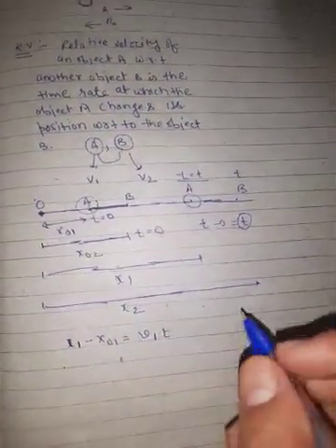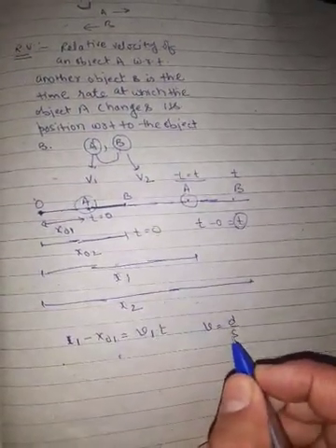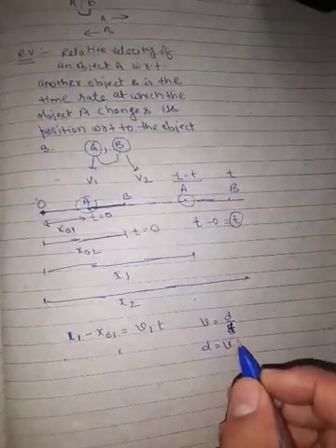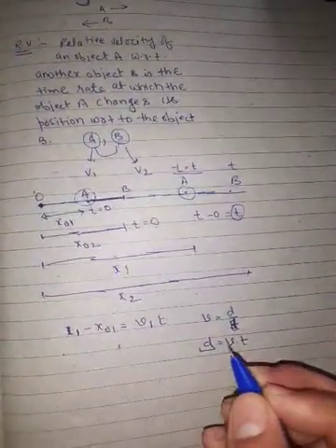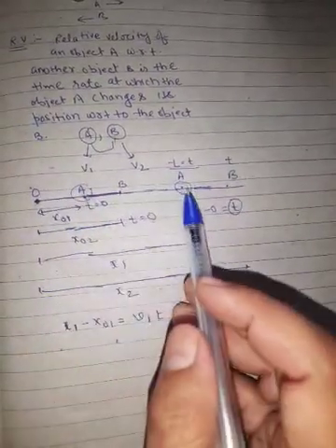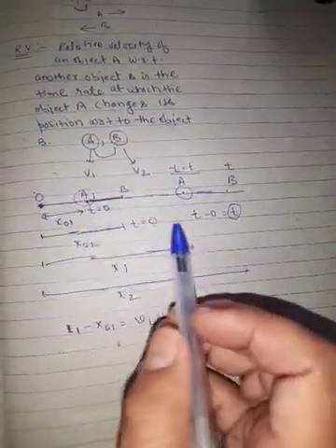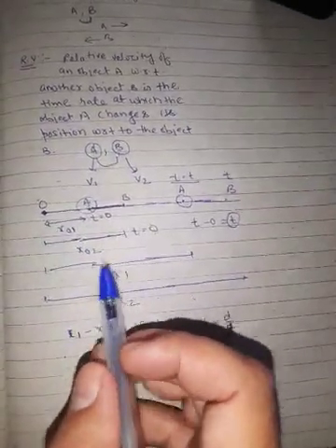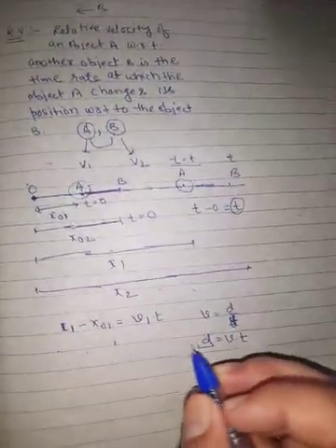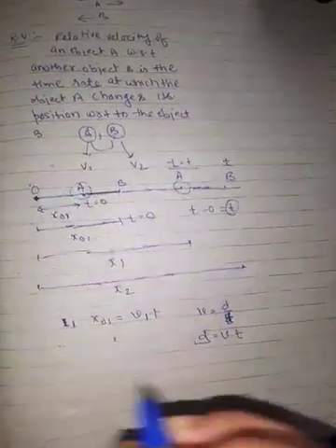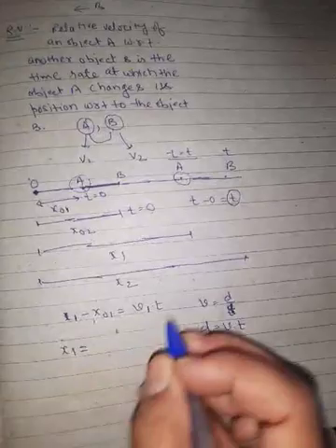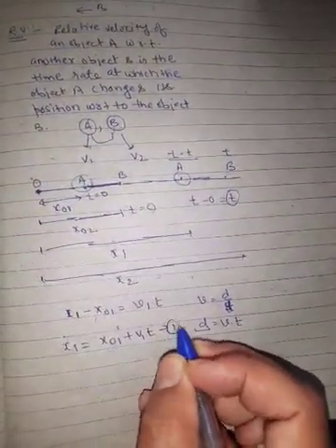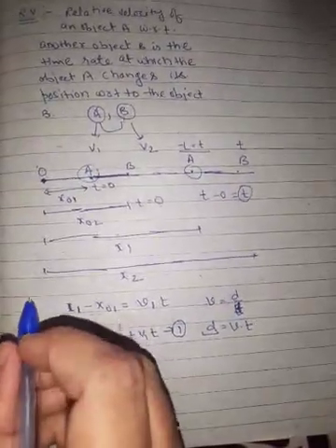So we can say x1 minus x01 is equal to velocity v1 into t. Where are we getting this from? We know that velocity is equal to displacement upon time, and displacement is equal to velocity into time. So the displacement covered from t equal to 0 to t equal to t, we subtract in one dimension: x1 minus x01 is equal to v1 t. So x1 is equal to x01 plus v1 t. This is our equation number 1. This is for body A.